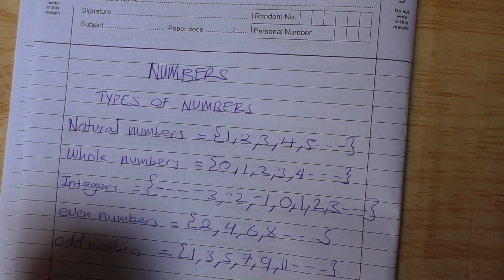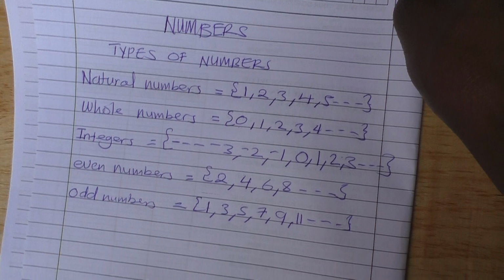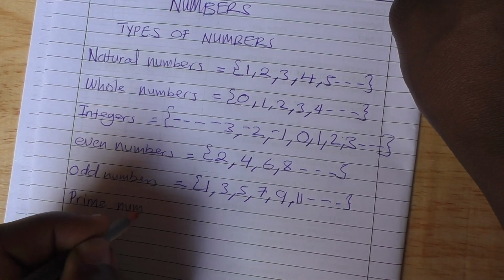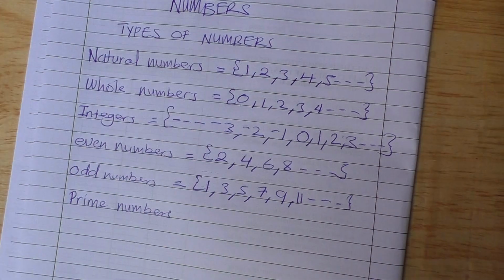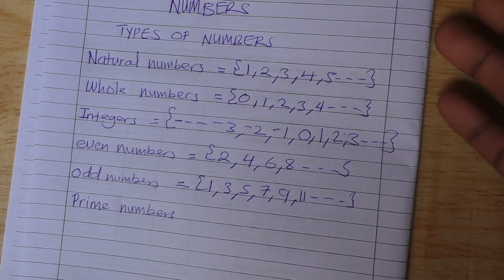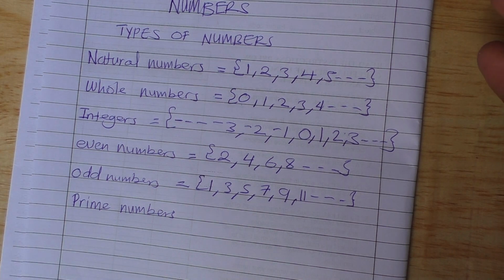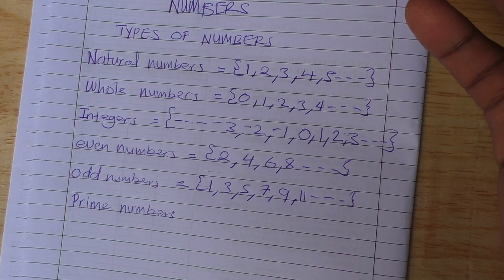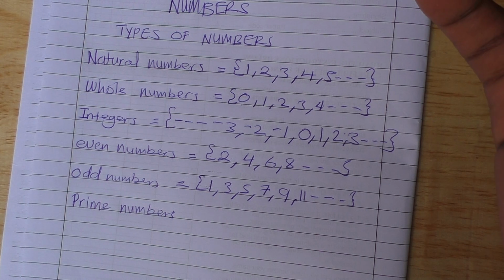We also have prime numbers. So prime numbers, these are numbers that have only 2 factors. That's 1 and itself. For instance, if you look at your multiplication table, when do we get a 3? When do we get a 5?